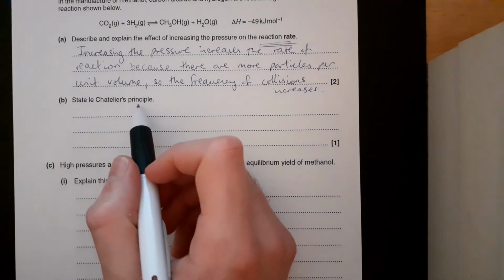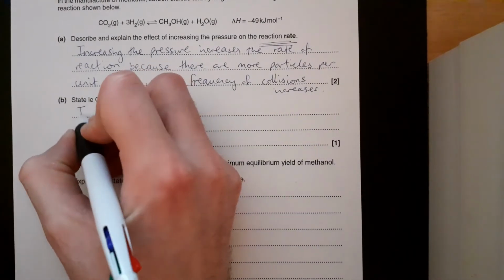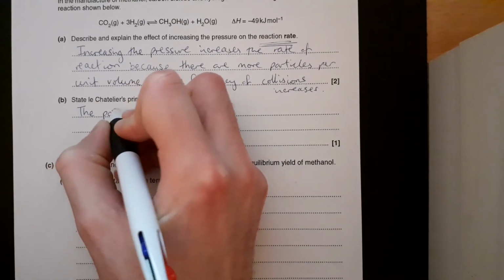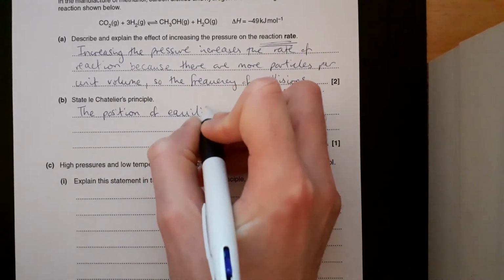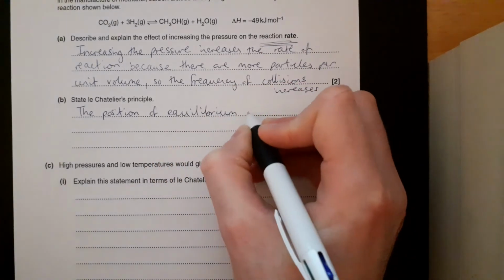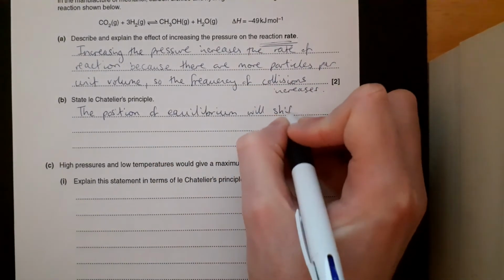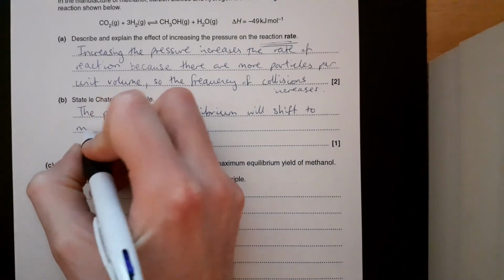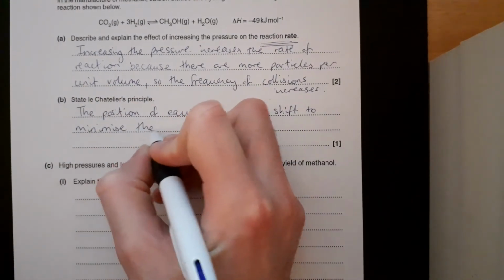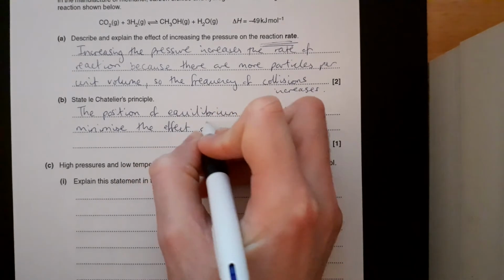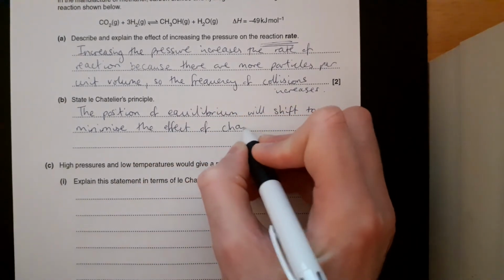So Le Chatelier's principle, it's the idea that the position of equilibrium will shift to minimize the effect of any changes to the reaction conditions.